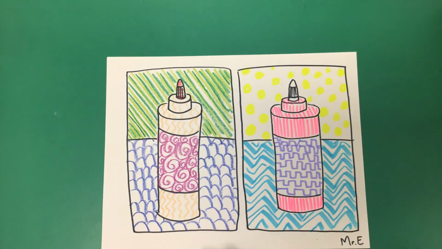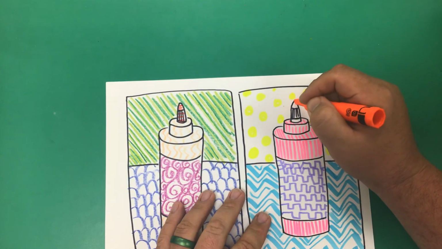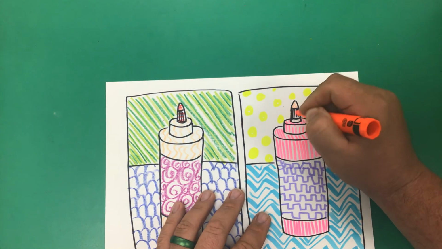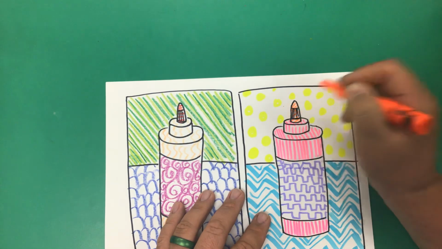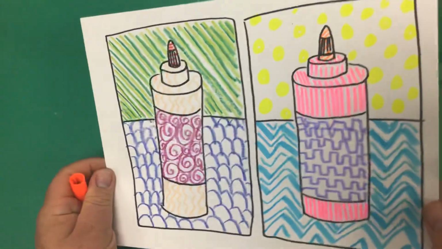There we go. Well, that's interesting. It got a little messy, but not too bad. And then I only got one more color highlighter, which is good because I only got one more spot. So here, I'm gonna do a diagonal line going this direction. There we go. And here we have it.